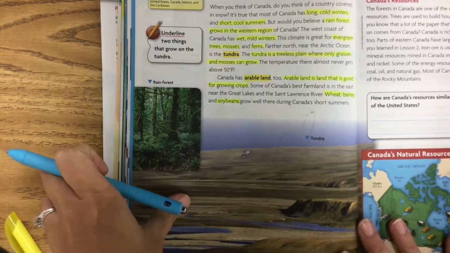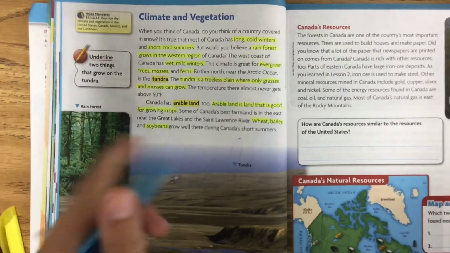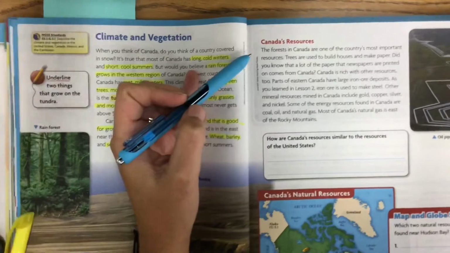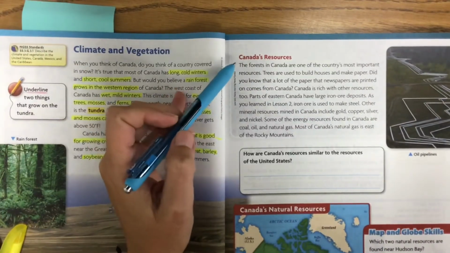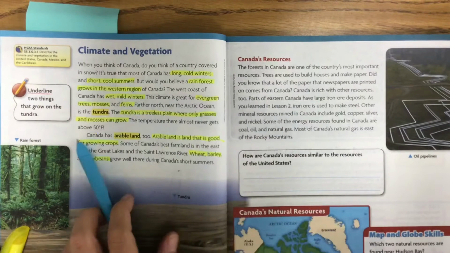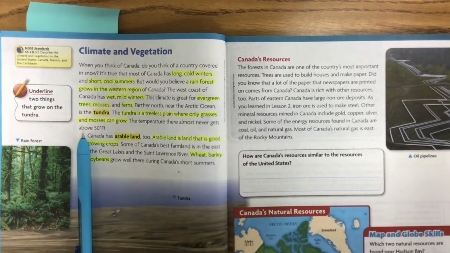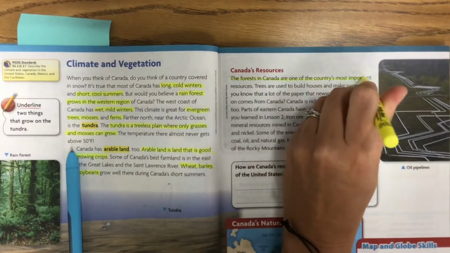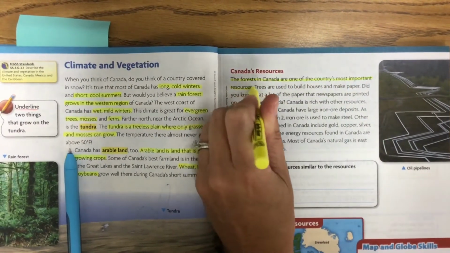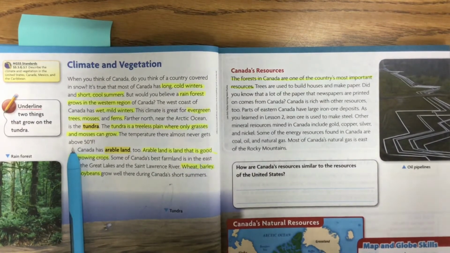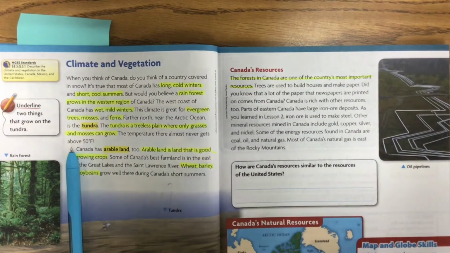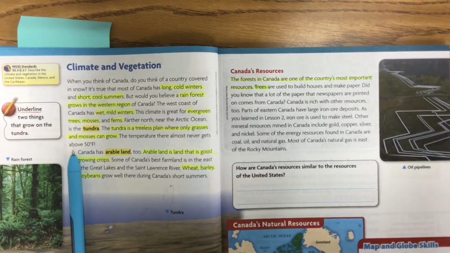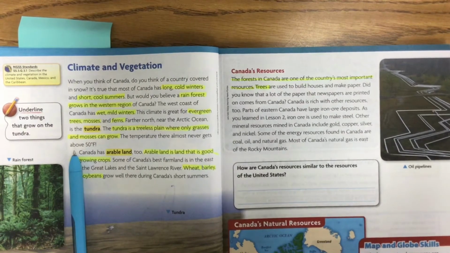All right, now let's read on to Canada's resources. The forests in Canada are one of the country's most important resources. So we just read the forests are one of the country's most important resources. Let's highlight that. Trees are used to build houses and make paper. Let's highlight trees. Did you know that a lot of the paper that newspapers are printed on comes from Canada?